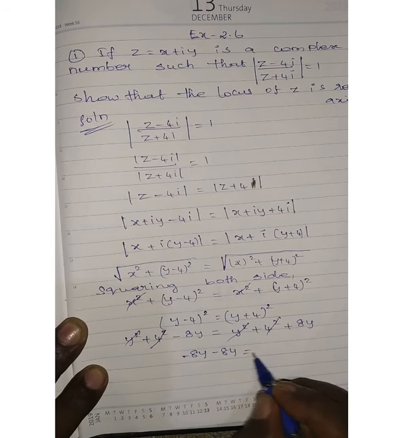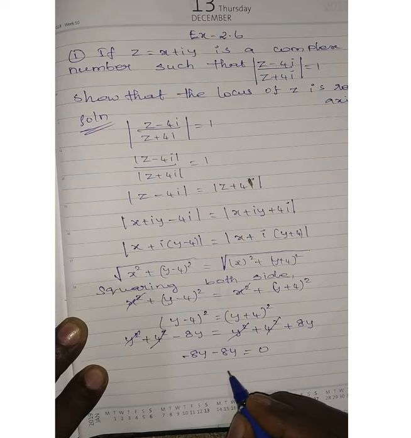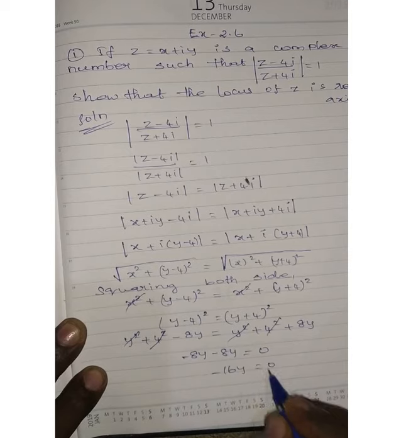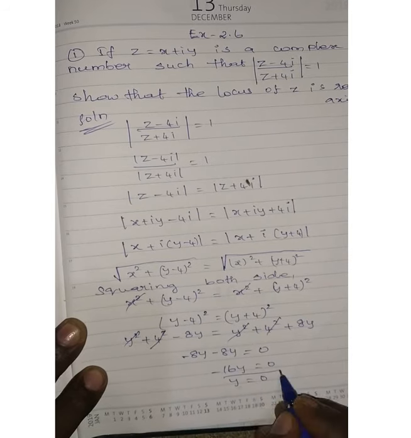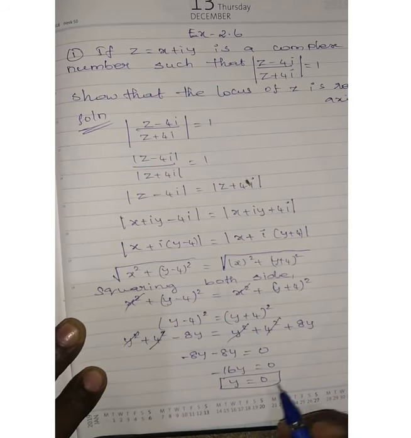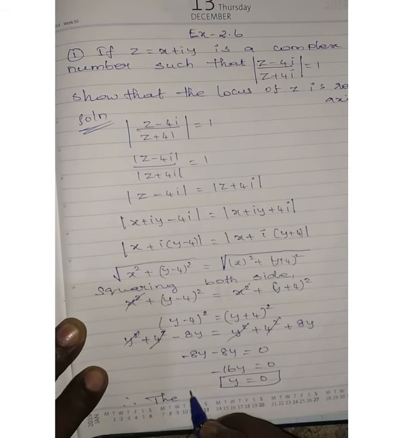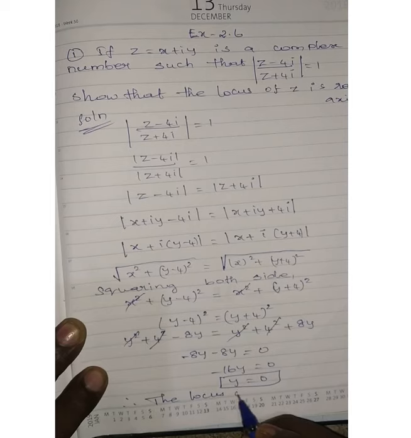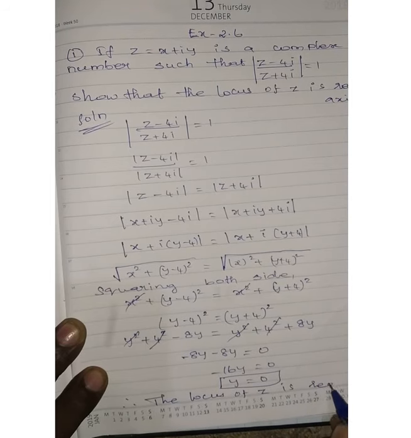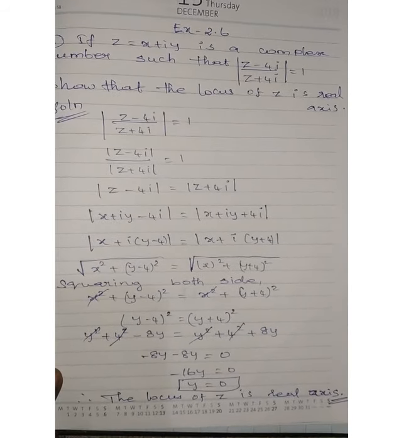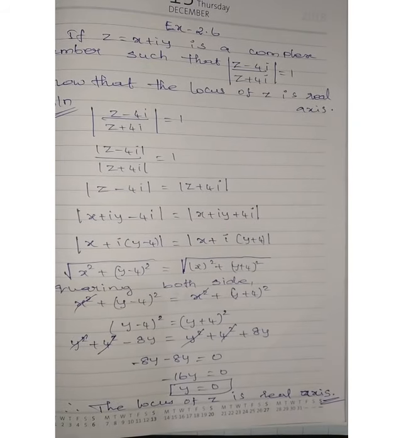Now the 4 square cancel, y square cancel, minus 8y. இது ரைட் ஹேண்ட் சைடு மூவ் பண்ணும்போது, that means minus 16y is equal to 0. Now y is equal to 0. That is z is real, therefore the locus of z is real axis அப்படின்றத எழுதி முடிச்சிட வேண்டியது தான். ஓகே, தேங்க்யூ.